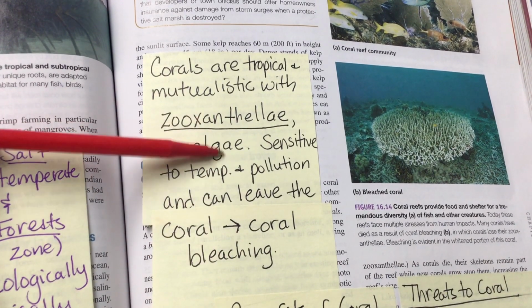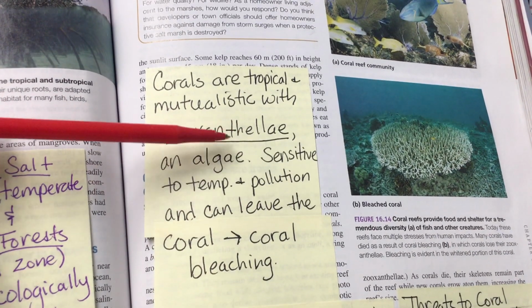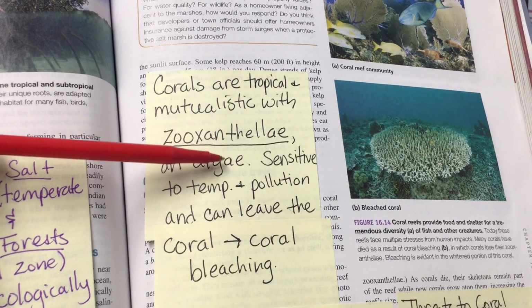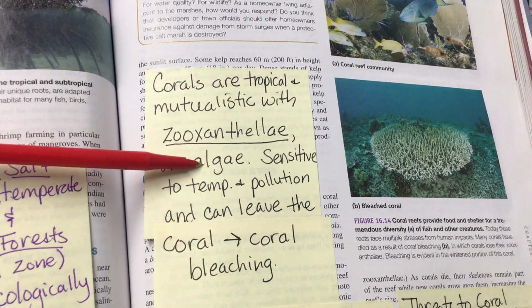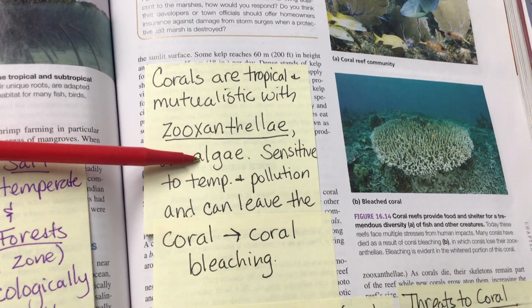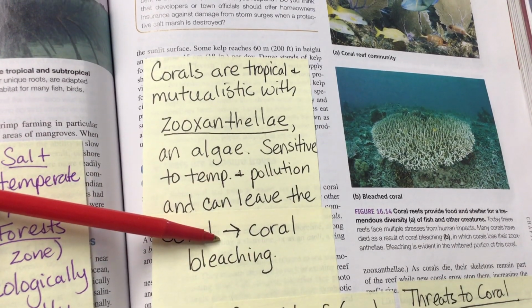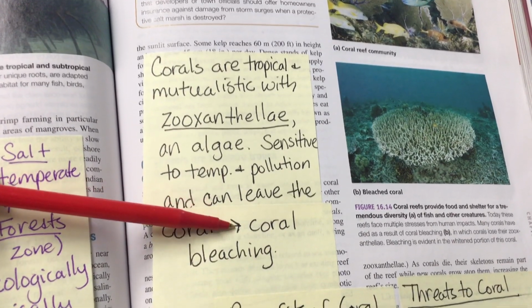So the zooxanthellae gives it color. And so when you see a coral reef and it's greens and pinks and yellows, that's the color of the algae. So there's different species of zooxanthellae. And then when they leave the coral, all of the coral dies off, and we call it coral bleaching.